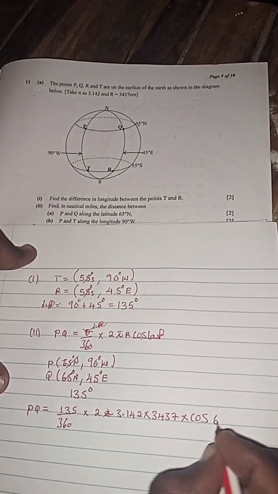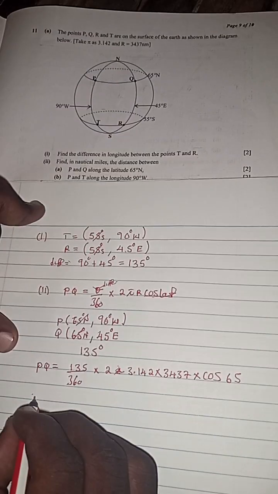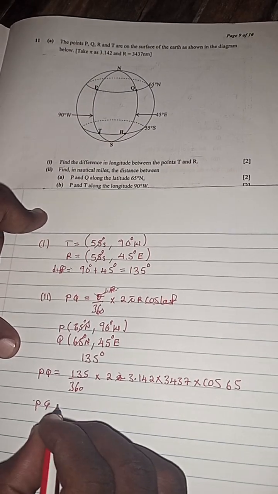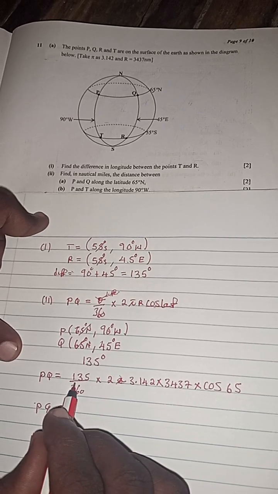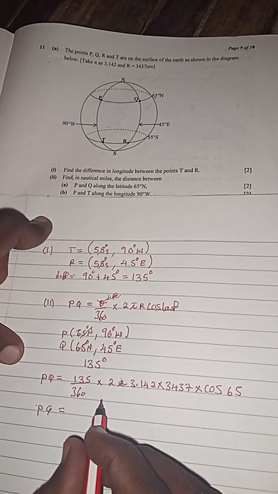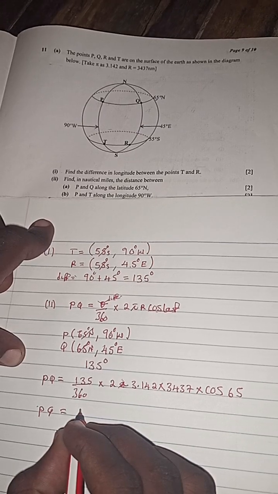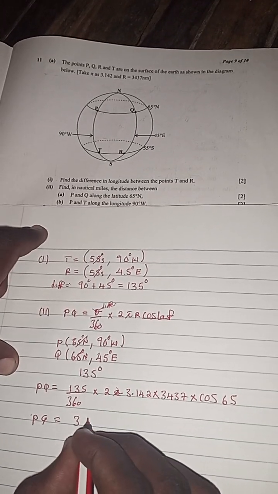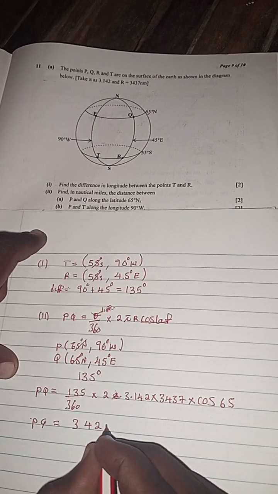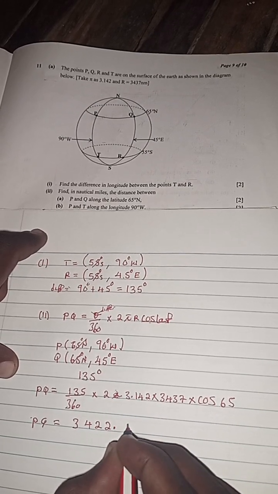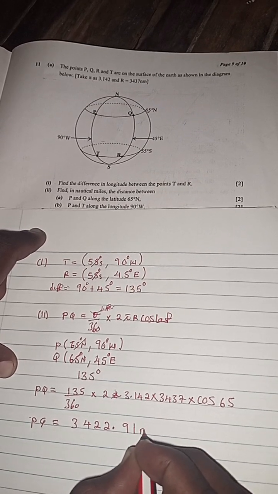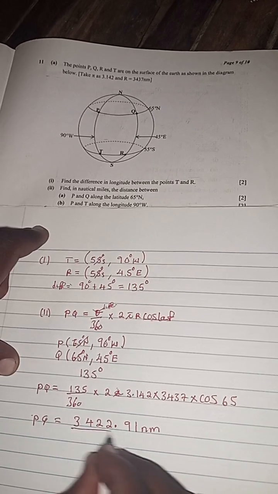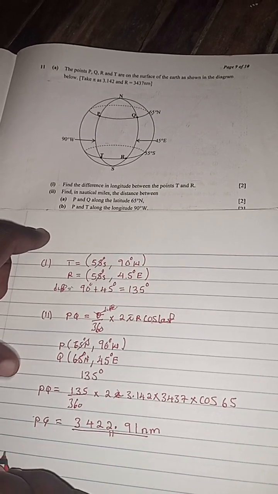We pick the 65 degrees there. So for PQ, just get your calculator and punch it in. After you compute this, we're going to round it off to 2 decimal places. So it's going to be 3422.91 nautical miles. This is the distance between PQ.